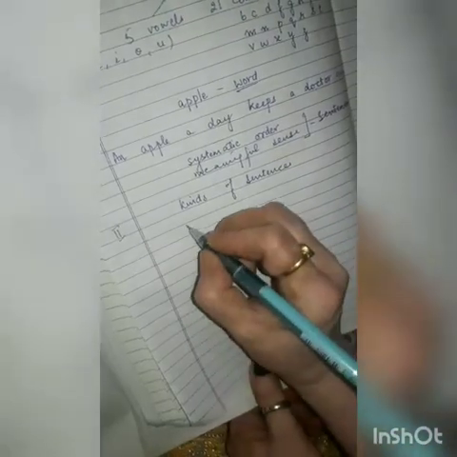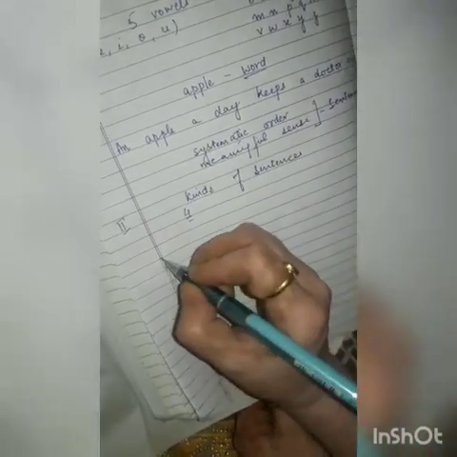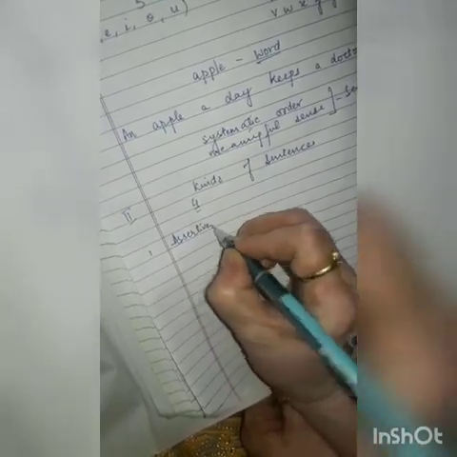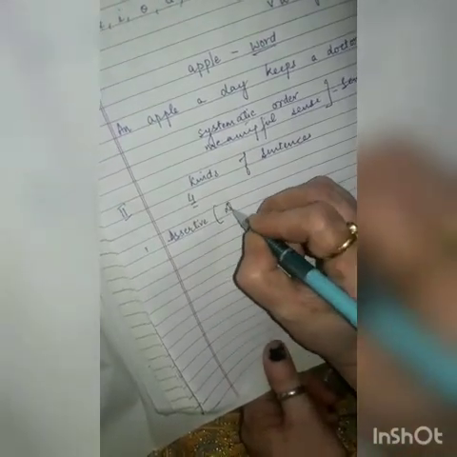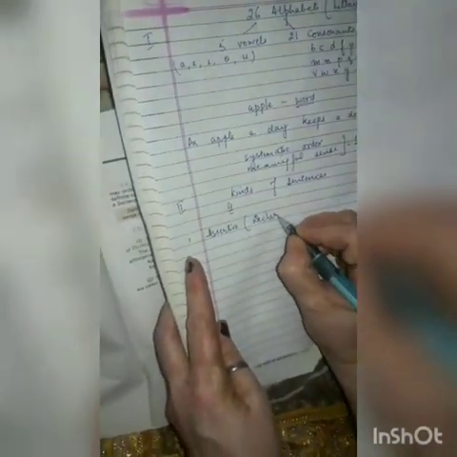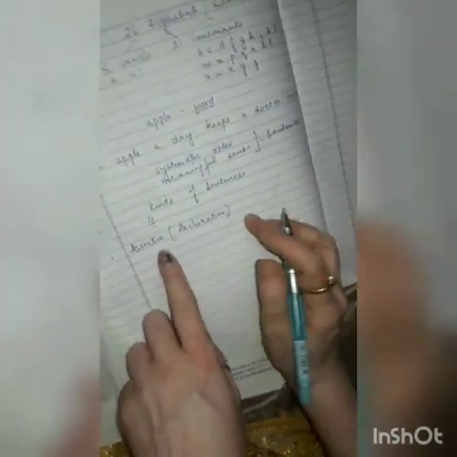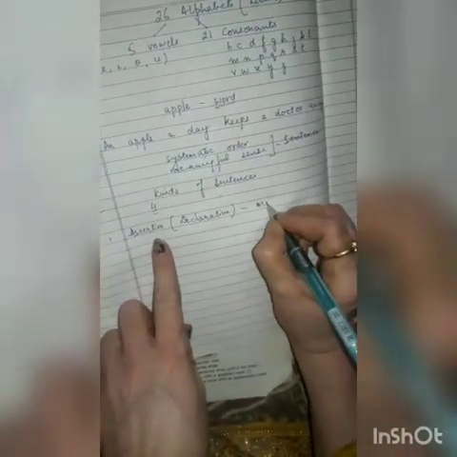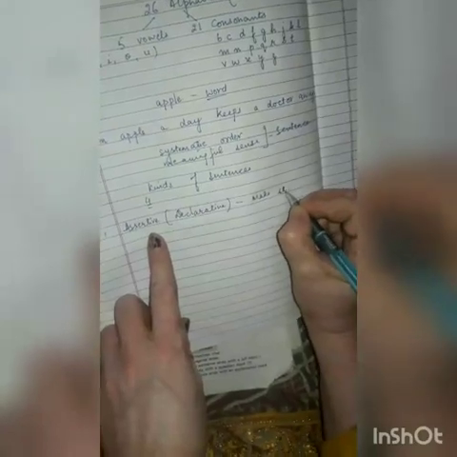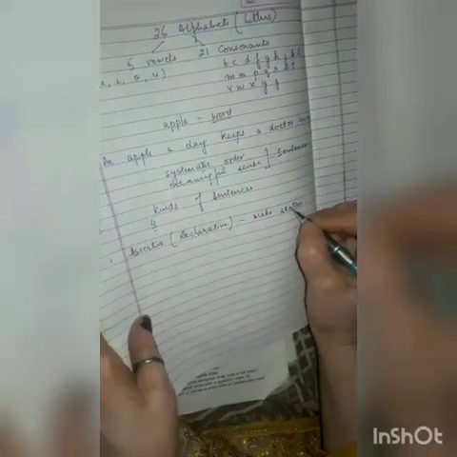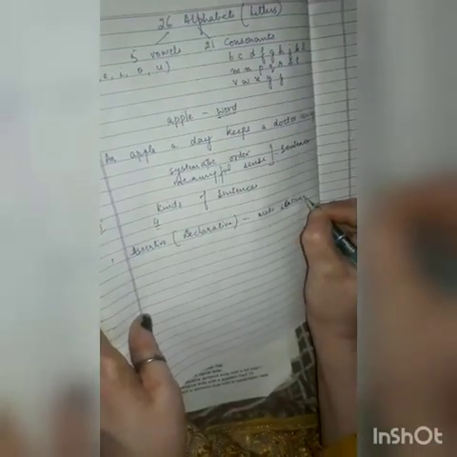There are 4 main kinds of sentences. The first is the assertive sentence, also called the declarative sentence. Assertive sentences are those which make a statement.